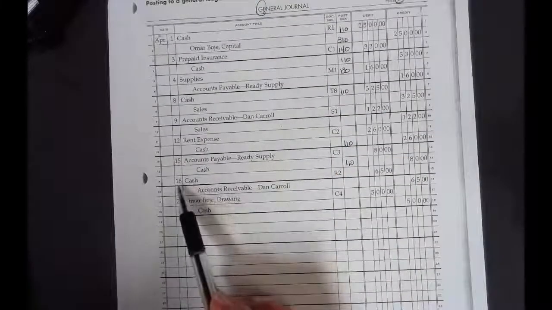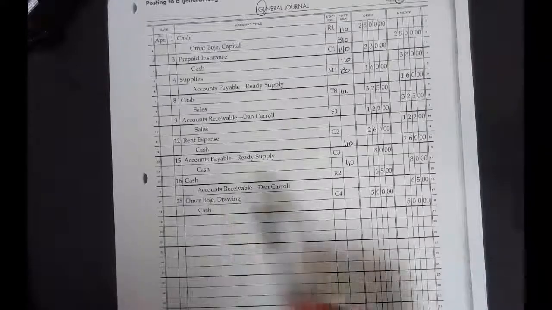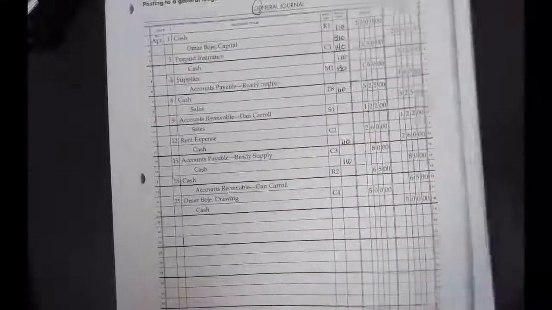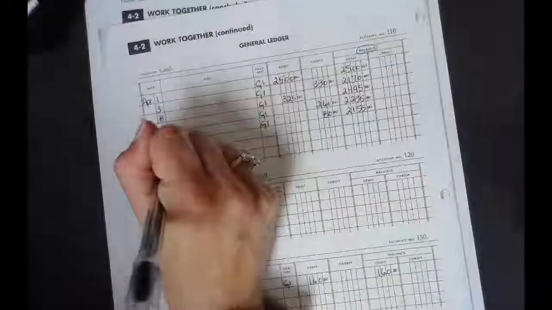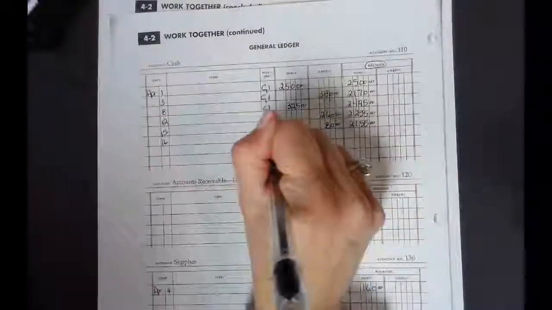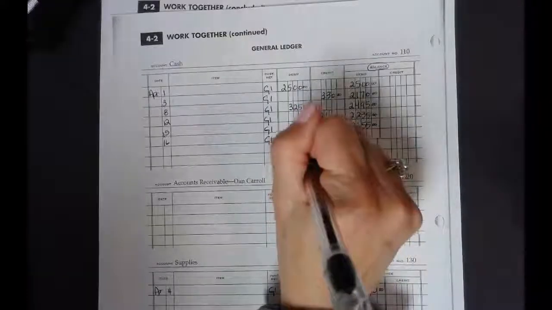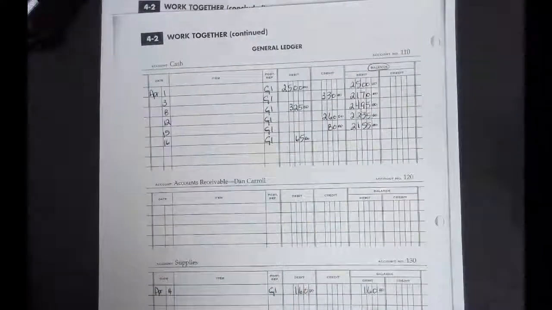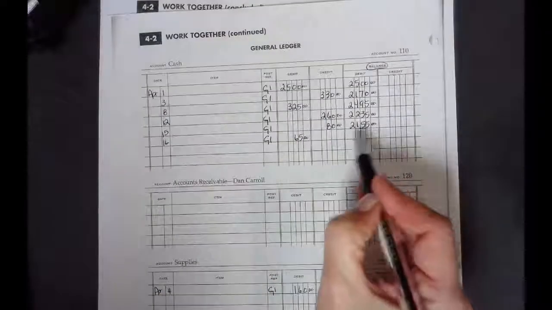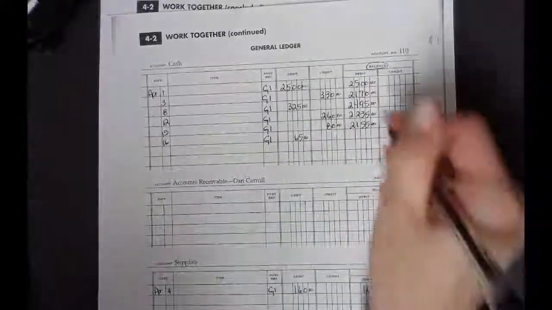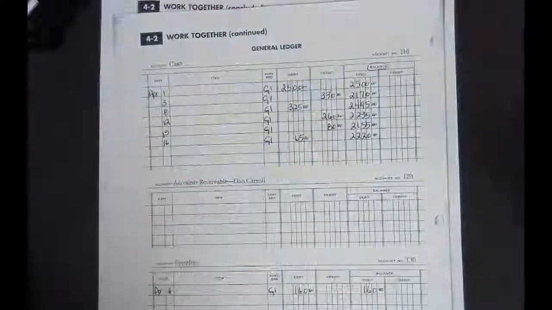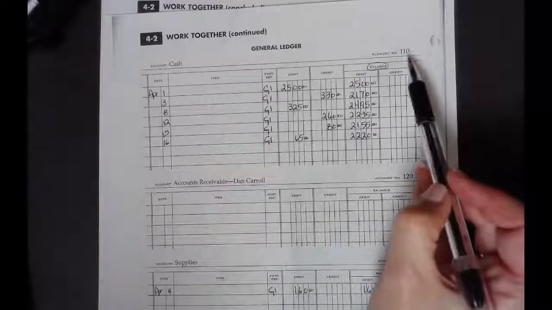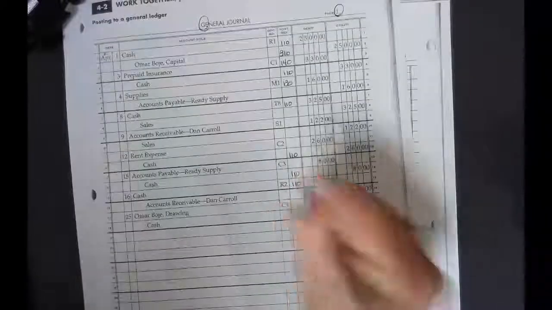We'll do one more. Cash on the 16th is a debit for $65. So on the 16th, coming from the general journal page 1, I have a debit for $65. Because I have a debit and a debit, I add, and my new balance is $2,220. Account number 110 is going to come back here.